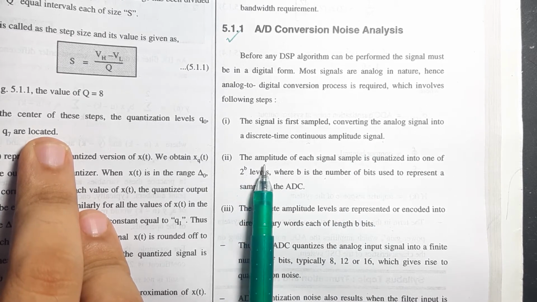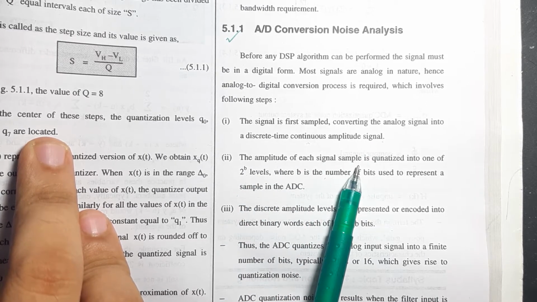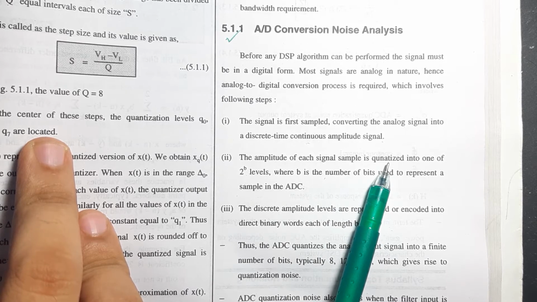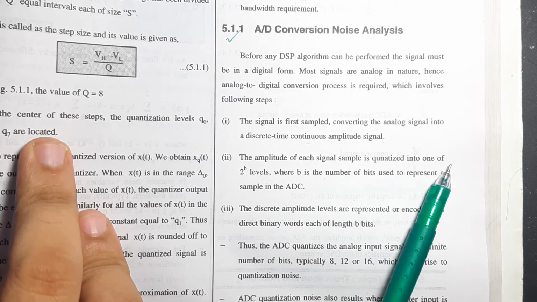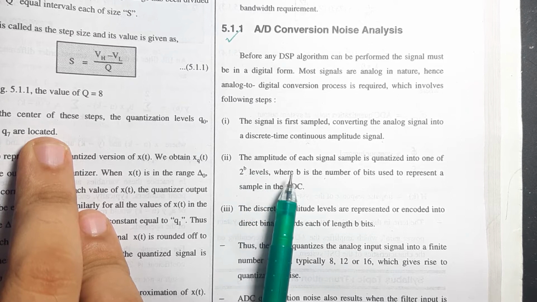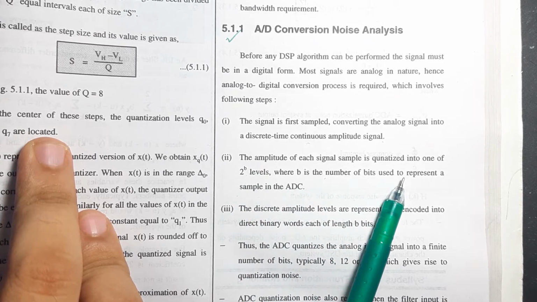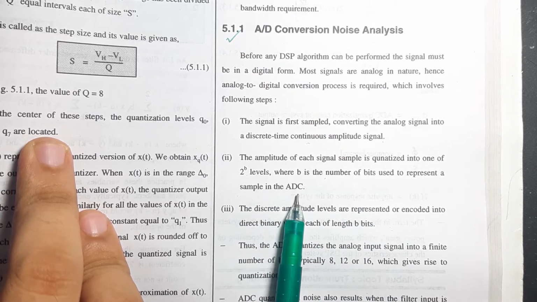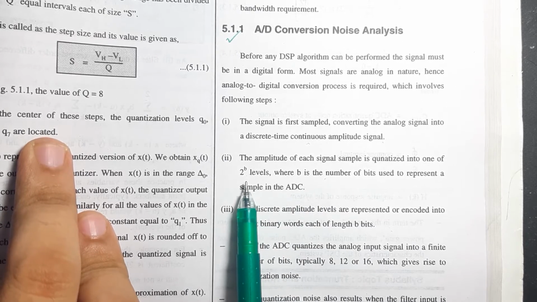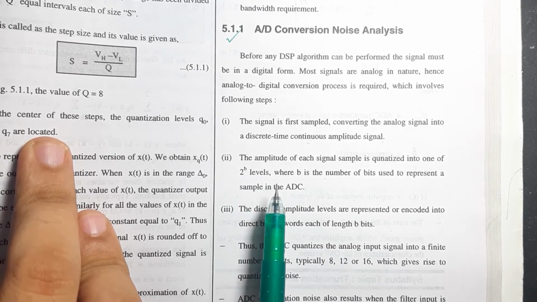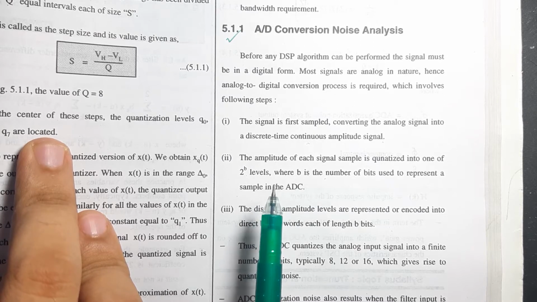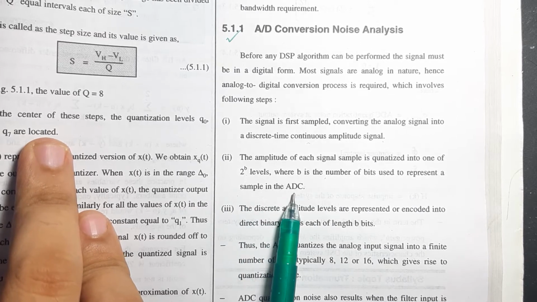Now the amplitude of each signal sample is quantized, or rounded off, into one of the 2 raised to b levels, where b is the number of bits used to represent a sample in your ADC. So the amplitude could be 4 bits, 8 bits, or 16 bits, depending upon the sample of your ADC.